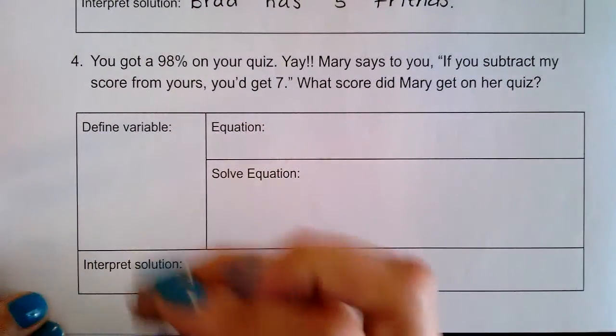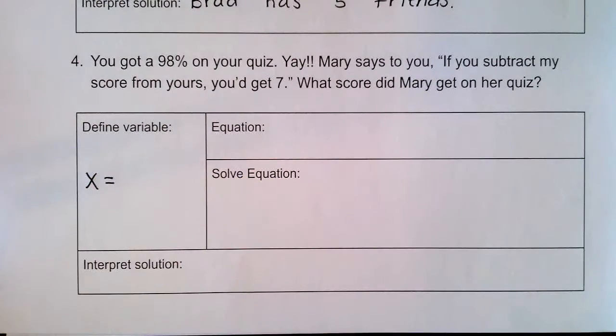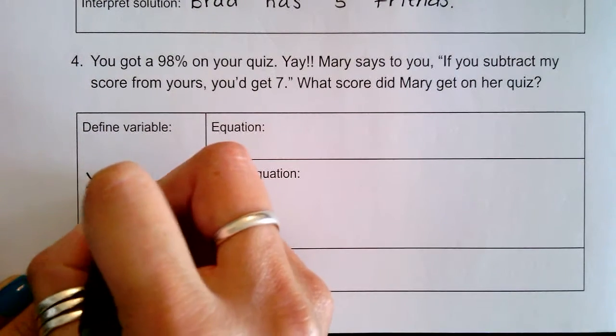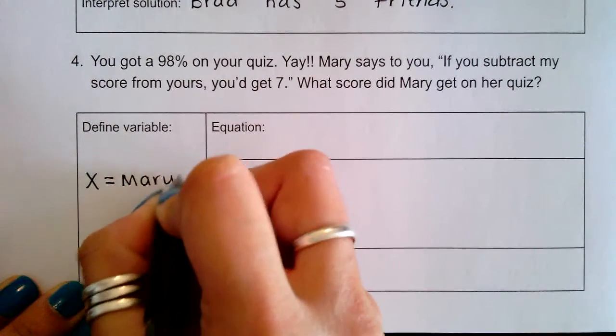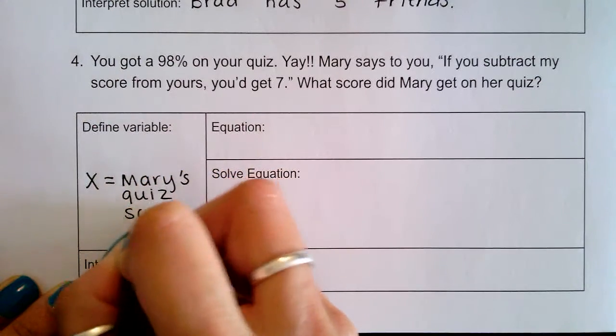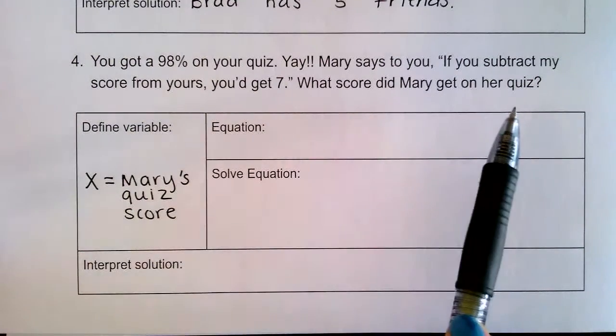So let's pick a variable. We'll just do x again if we like. So we want to know what score she got. So x is going to represent Mary's quiz score, which is what we're asking here.